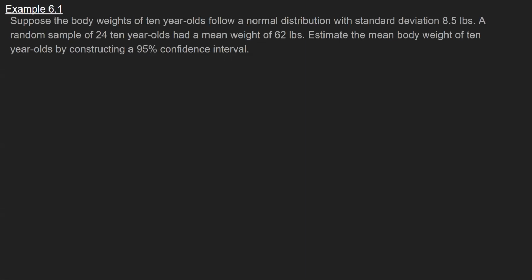In this problem here, we are talking about the weights of 10-year-olds. So now we're given that these weights, so here body weights, they follow a normal distribution with standard deviation 8.5 pounds. Now, what you'll recognize is, again, the distribution is given to you, and usually in the past, we've been given the two parameters, the mean and the standard deviation. This time the mean is left out. And ultimately, that's the point of this problem. The point is we're going to estimate the mean body weight. Right, so that means our parameter of interest is mu, and we're trying to estimate what that is.